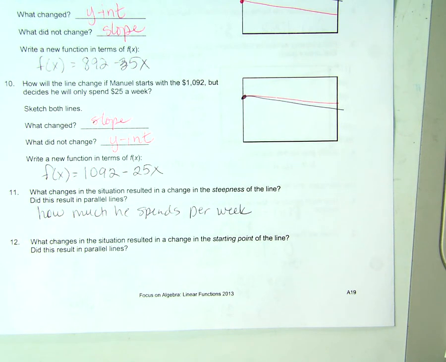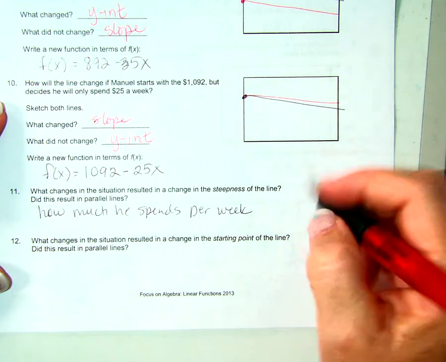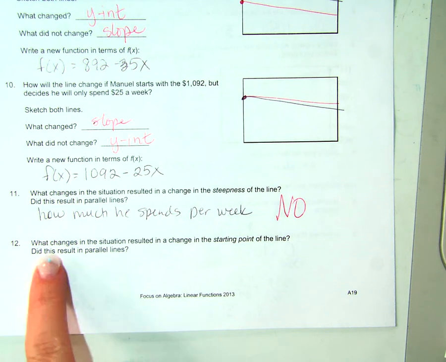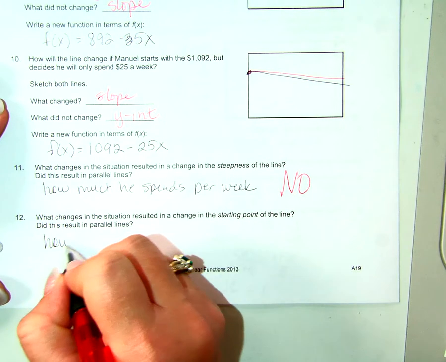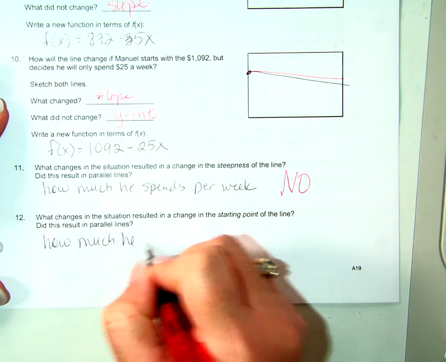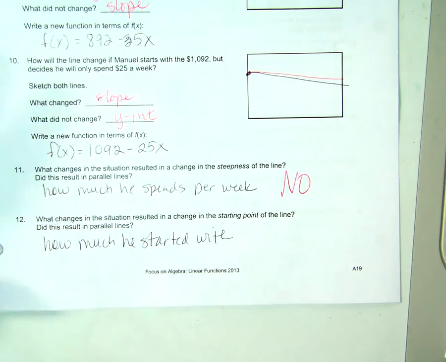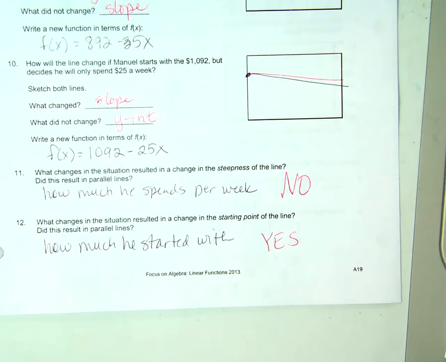Does this result in parallel lines? This one changed in slope. Did it result in parallel lines? No. Not just no, but no! Right? Okay. What changes in the situation resulted in a change in the starting point? How much he started with. Very good. Did this result in parallel lines? We good?